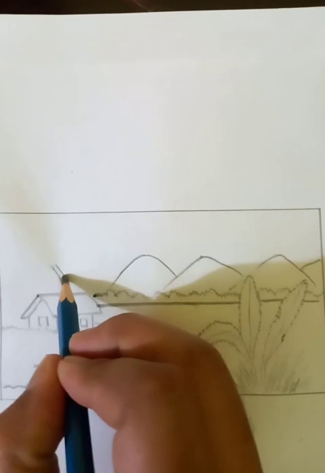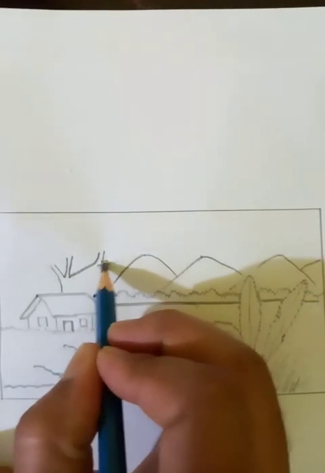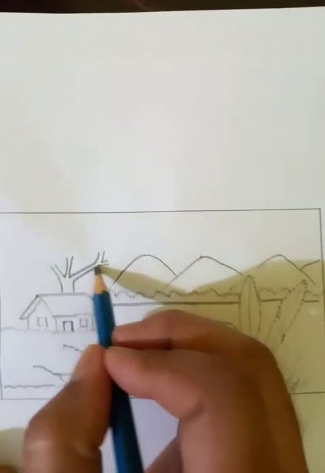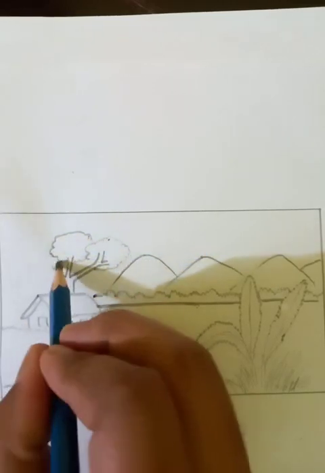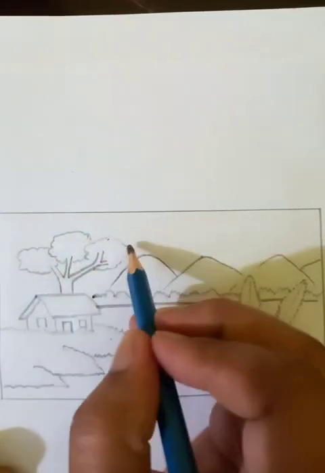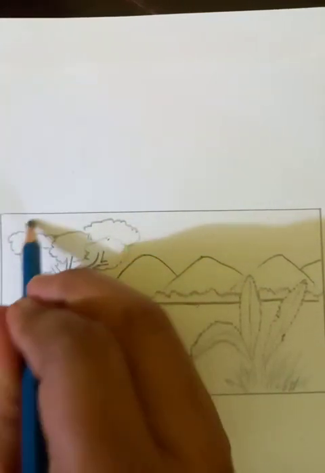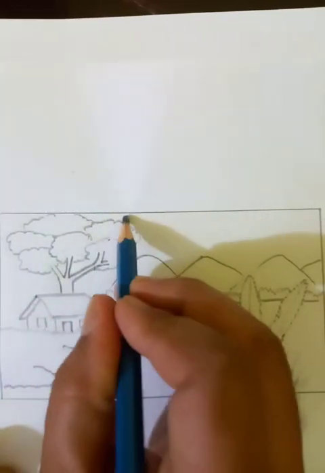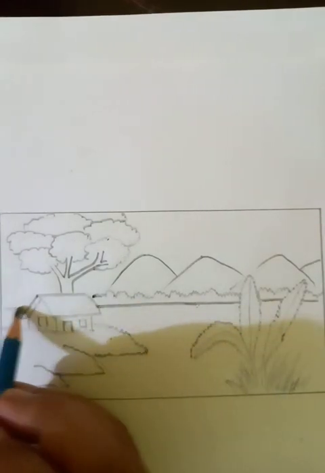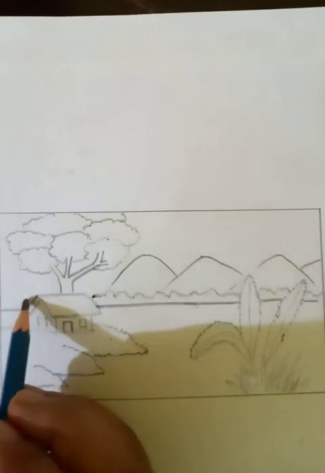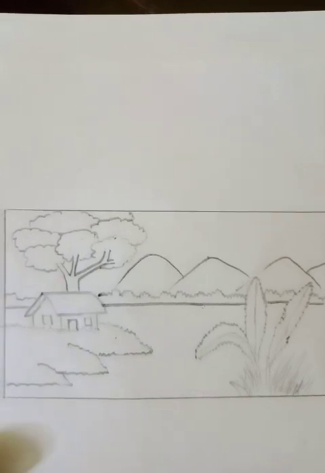and we can draw a big tree over the house, giving the shades to its rooftop. The branches and the leaves. Usually we can draw the basic leaves with the shape of a clouds. You see the clouds in the sky. So the group of leaves can be drawn like a clouds. So this is like the basic drawing.